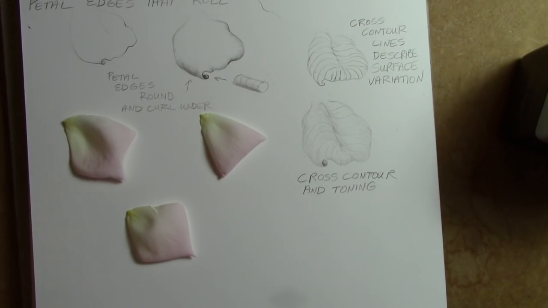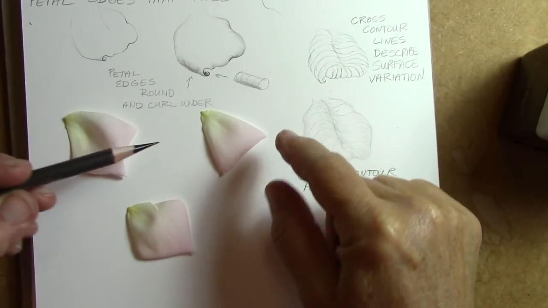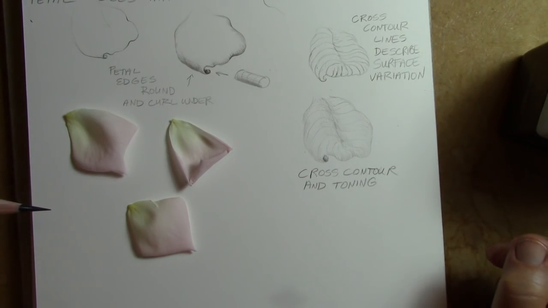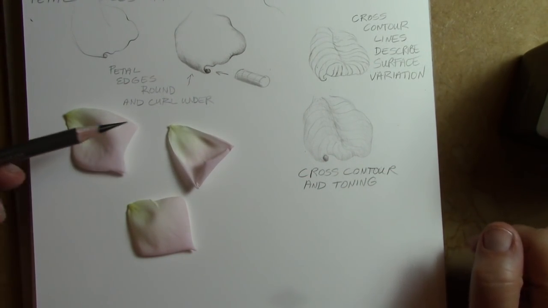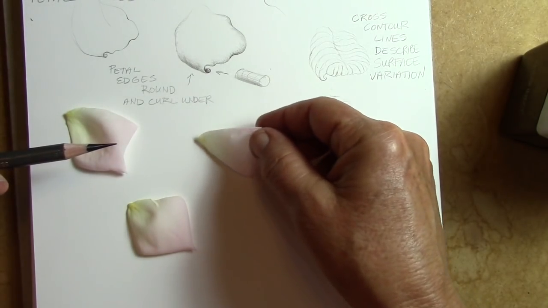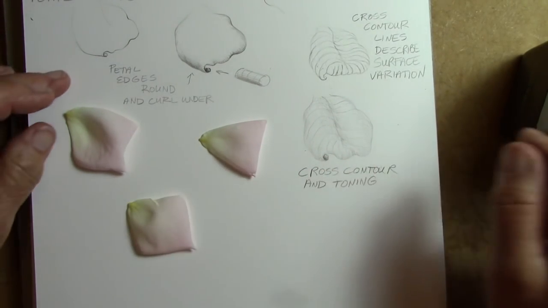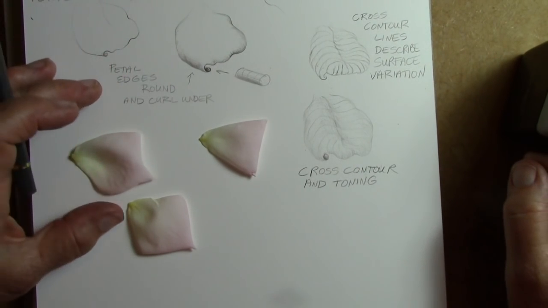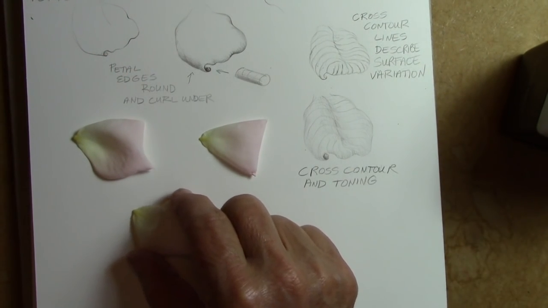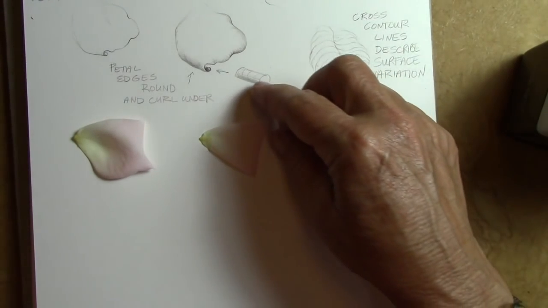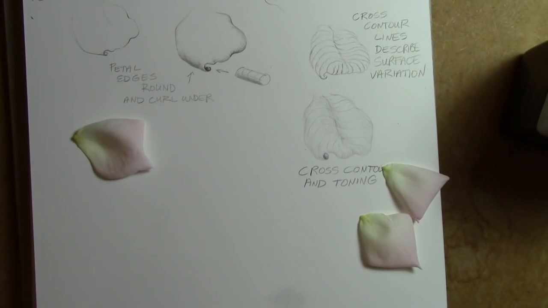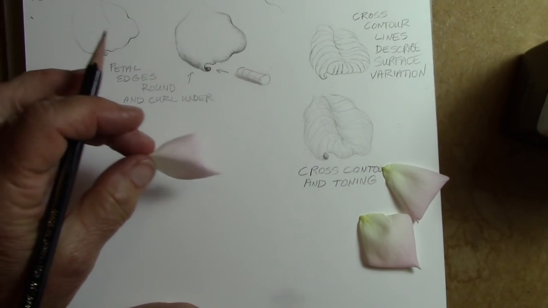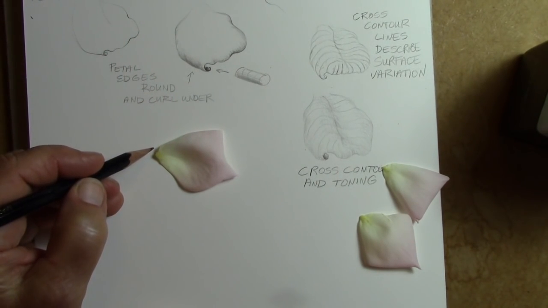Okay, so now I've taken some petals from that same flower I just showed you, and look, when I turn it over, you see how that petal edge rolls over, okay? It doesn't come to an end there, it rolls over. So we have to give the idea of the rolling edge, and that's how your petals will look three-dimensional and sort of puffy, which is the goal. They're like little puffed up pillows in a way.